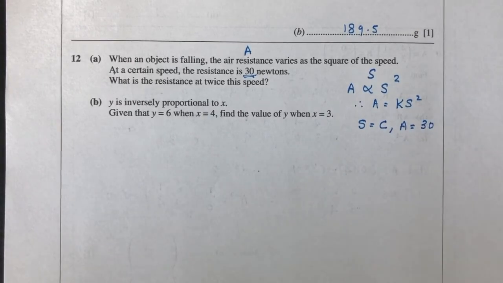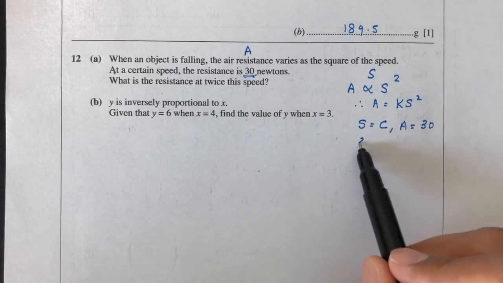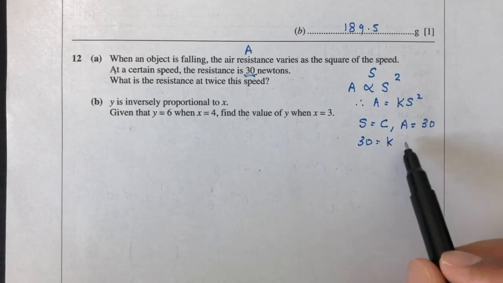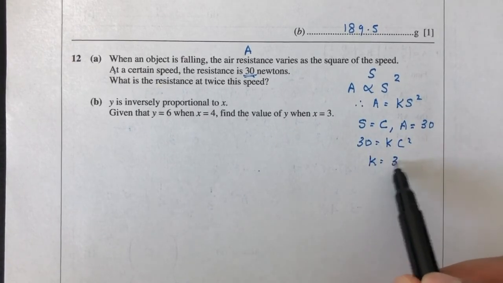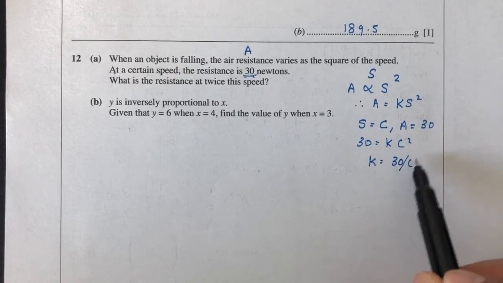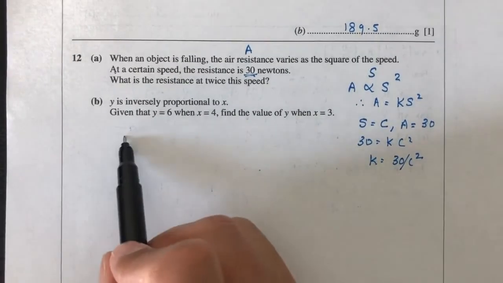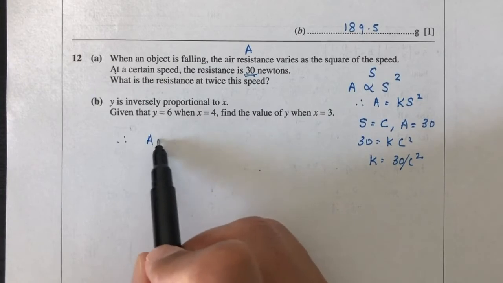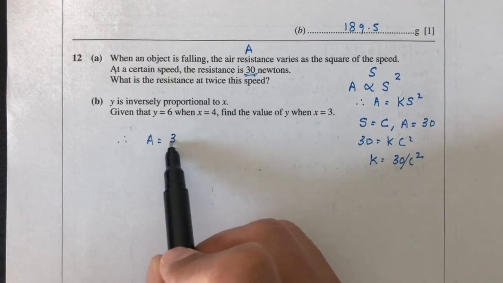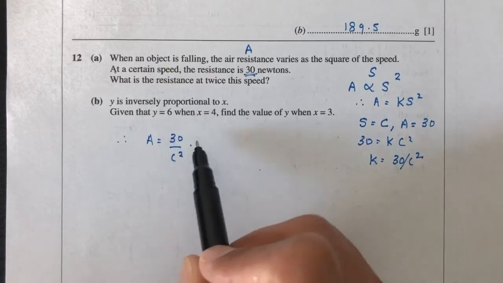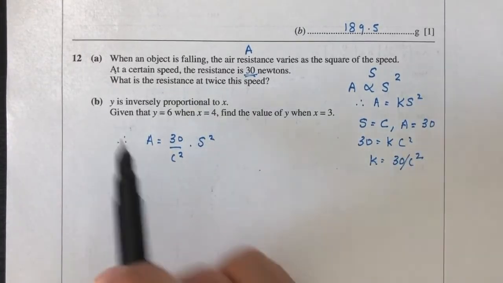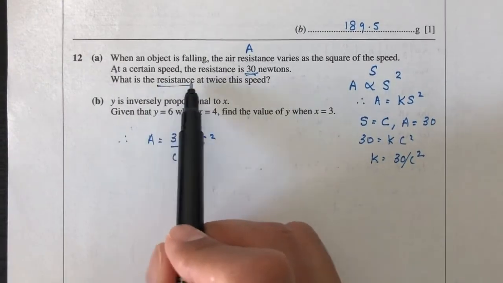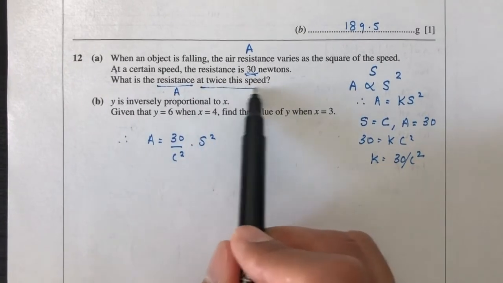So let's find the value of K. We have 30 equal to K times C squared. So K is 30 divided by C squared. Now the equation becomes A equal to 30 over C squared times S squared. That's for part 1. Now it says what is the resistance, which is A, at twice this speed.